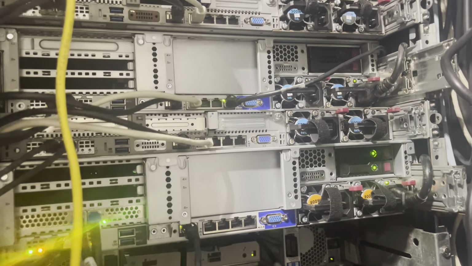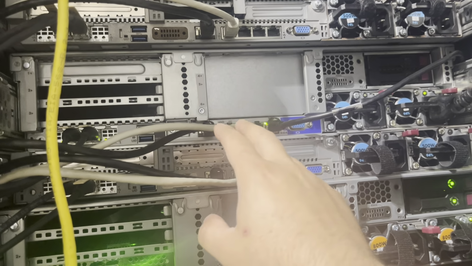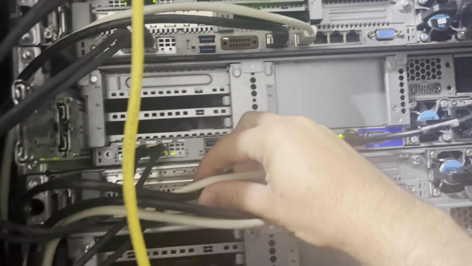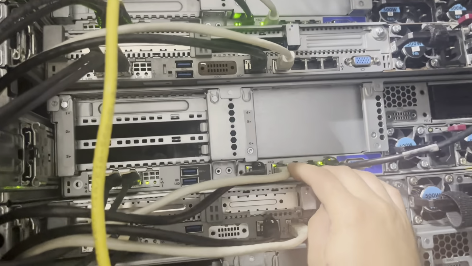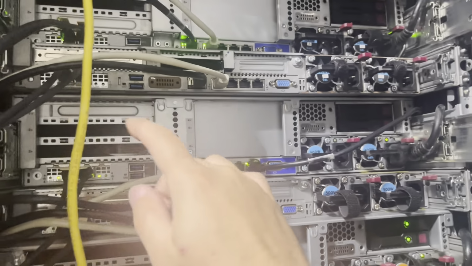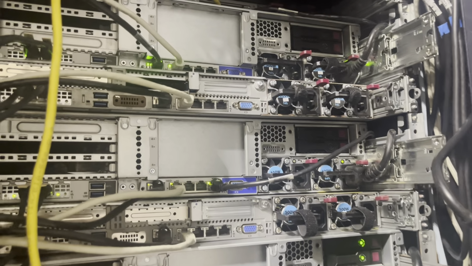So if you guys haven't been able to notice just yet, on this virtualization server. Sorry, it's past 11 o'clock.